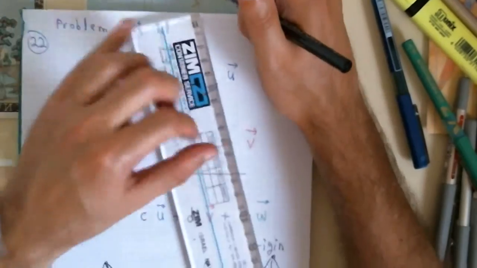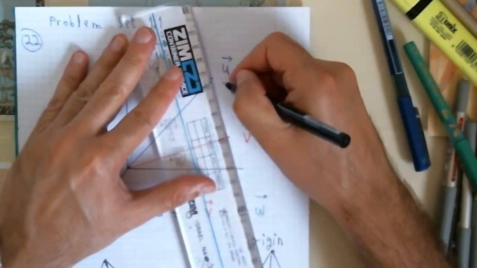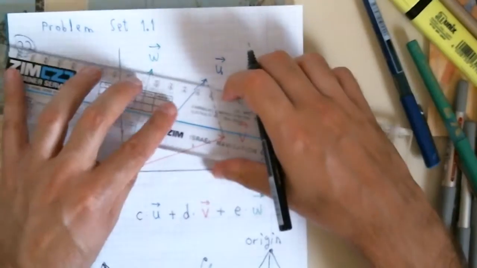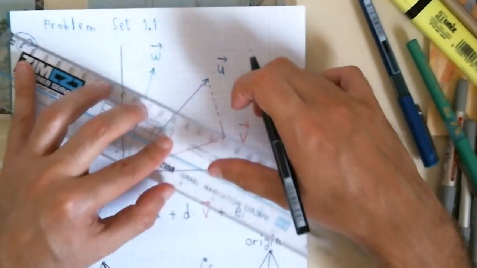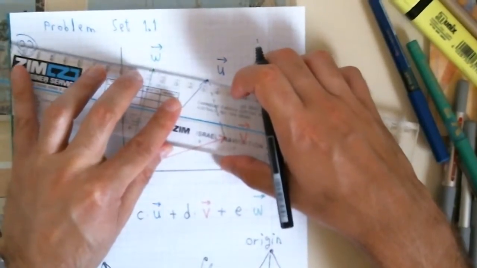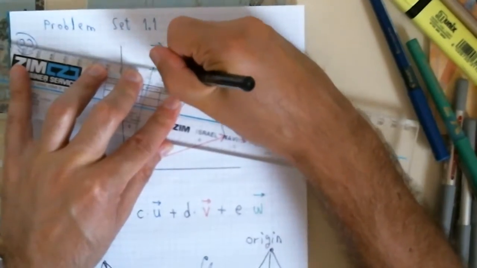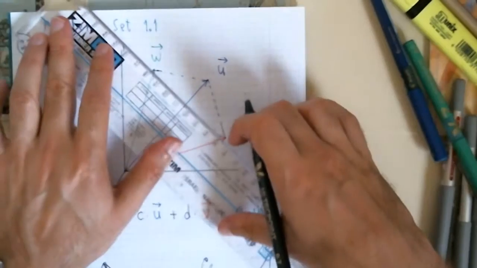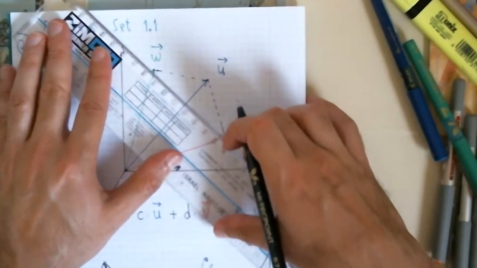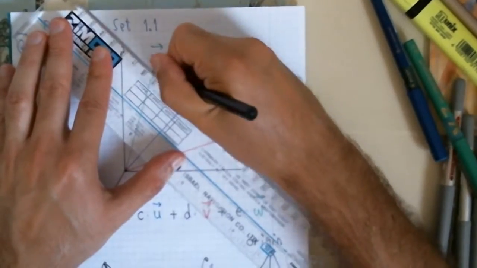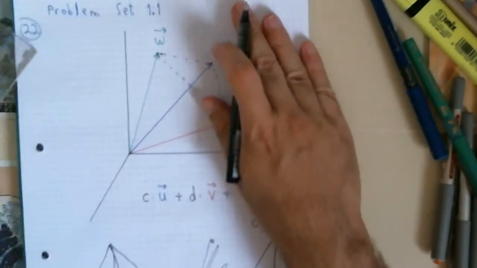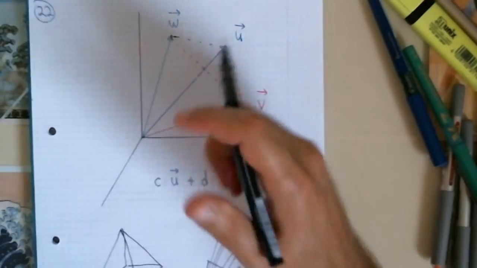The line between U and V, the line between W and U. The order doesn't matter, I'm just drawing them. And the line between V and W. Okay, so this is the pyramid.